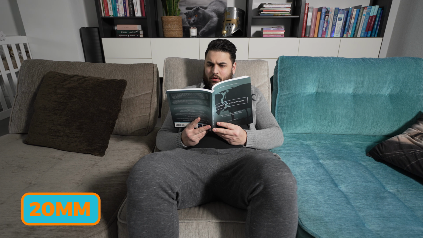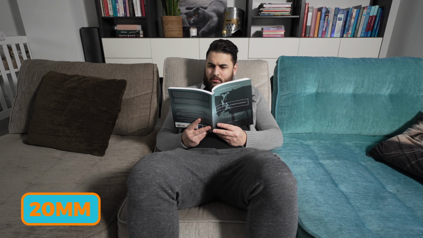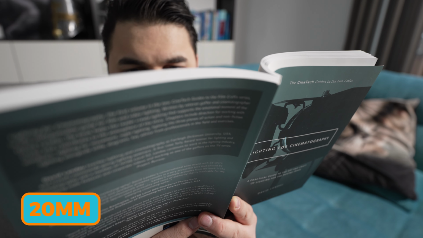I am using a camera with a full frame sensor, so all focal lengths produce an accurate field of view. So let's say we have a 20mm prime lens. I want to shoot a scene of a subject reading a book. We want to show the location, the title of the book, and the reaction of the subject's face while he is reading. Now let's do the same thing with a 50mm. I will try to match the framing as closely as I can.